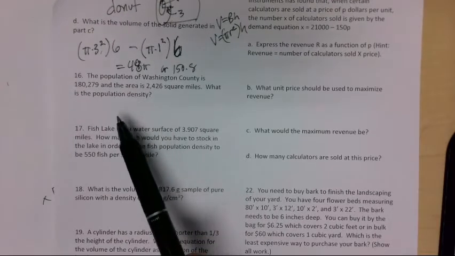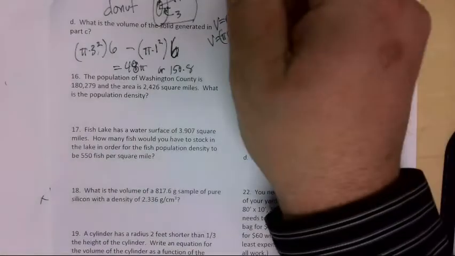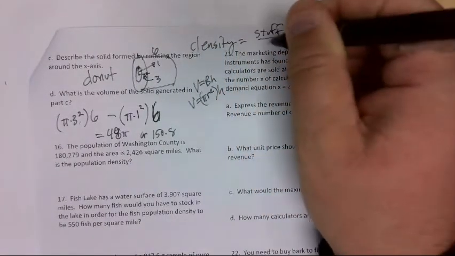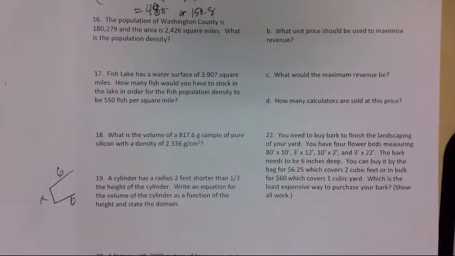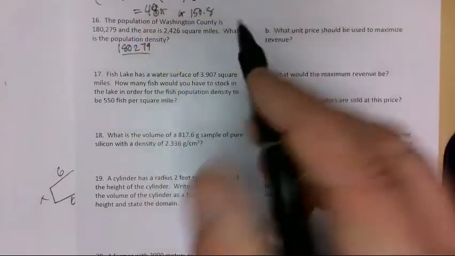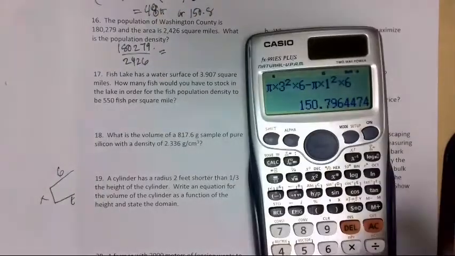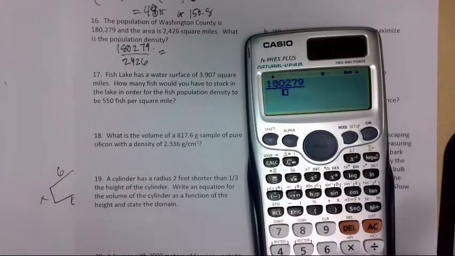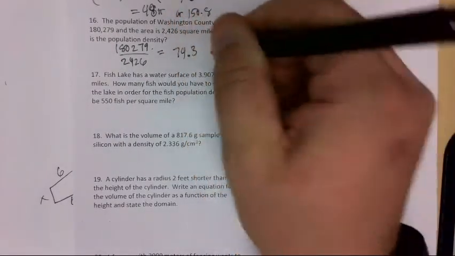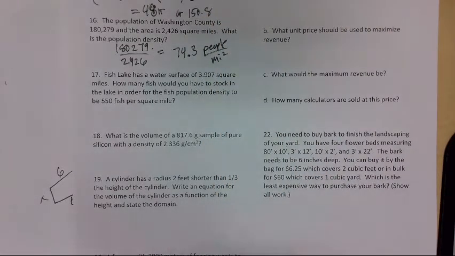Let's look at this. The population of Washington County is that many, and the area is this. What is its density? Density is equal to the amount of stuff, or the quantity, over the amount of space it takes. Its population is 180,279. By the way, that's no longer accurate. That's over 2,426, and this is people over square miles. Typing that in my calculator, 180,279 over 2,426, I get 74.3 people per square mile. Without the units, it is not correct. Always include your units when it has them.